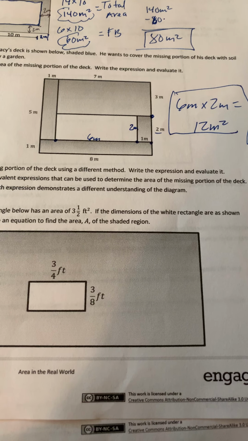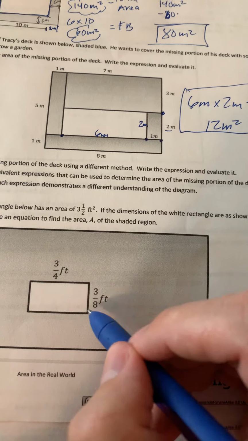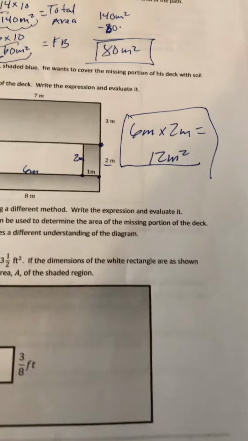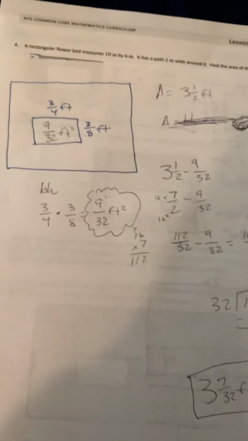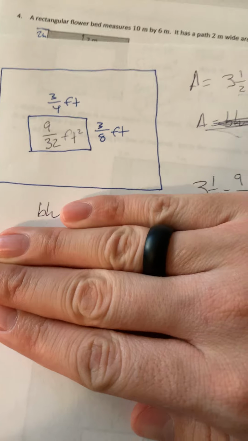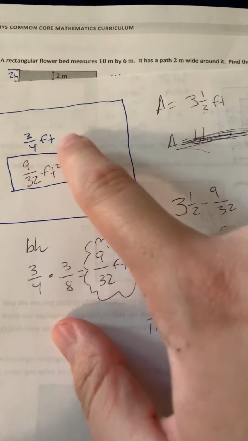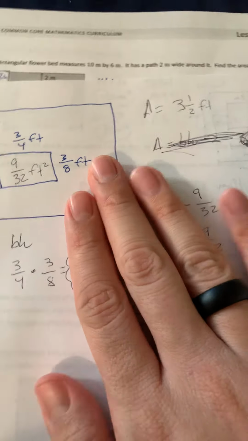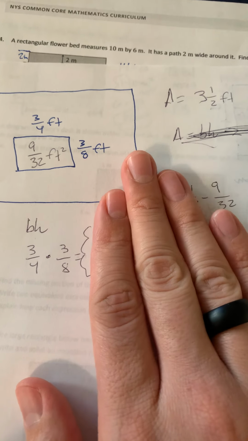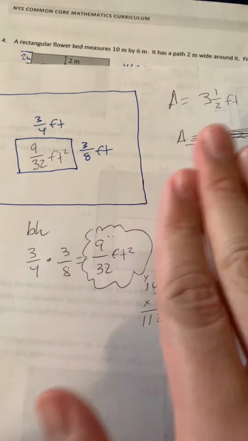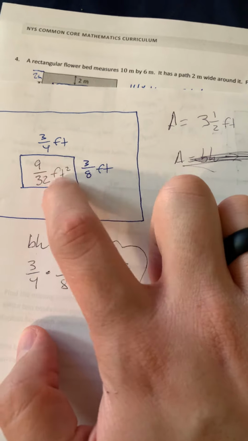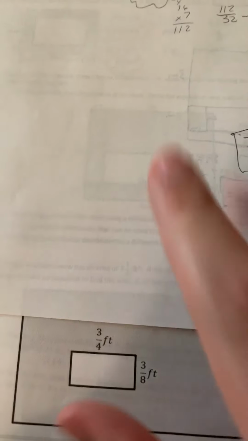So it's telling us to find the area of this rectangle. Finding the area of a rectangle, okay, here's my work, I don't have much space. We use base times height, okay? So I'm gonna multiply 3/4 times 3/8, which I did right there. You multiply going across. So 3 times 3 is 9, and 4 times 8 is 32. So that's the area, and I put it inside there. Okay, so the area of this is 9 over 32.